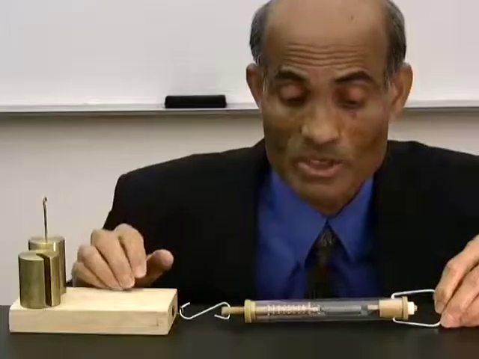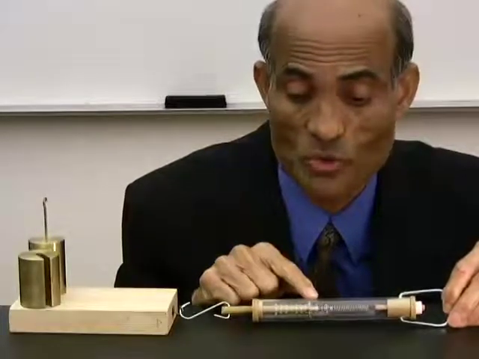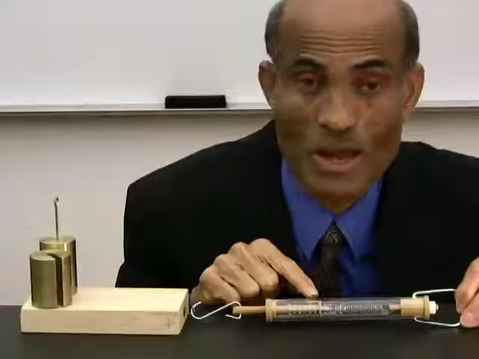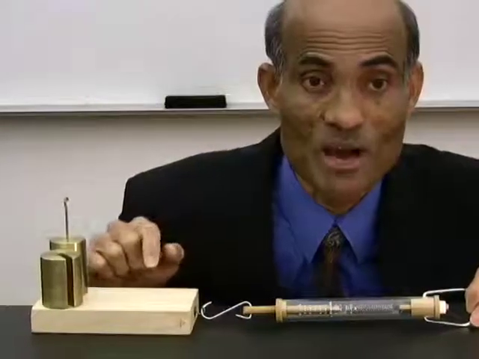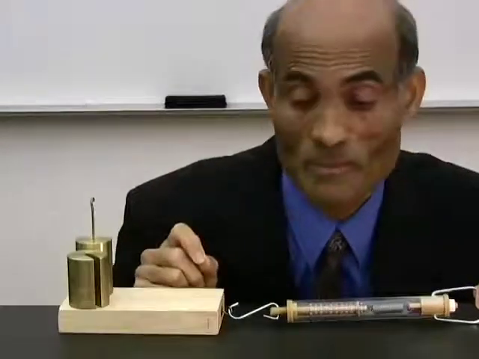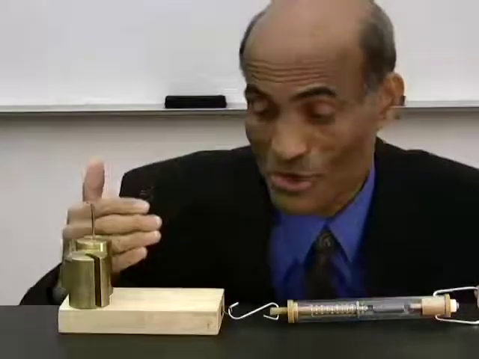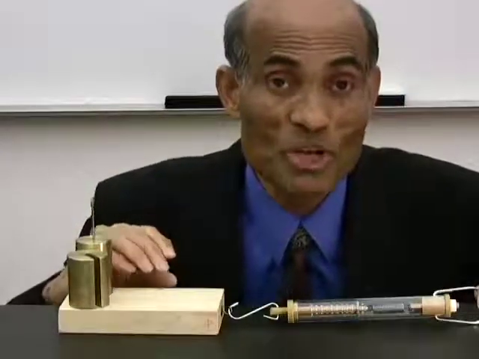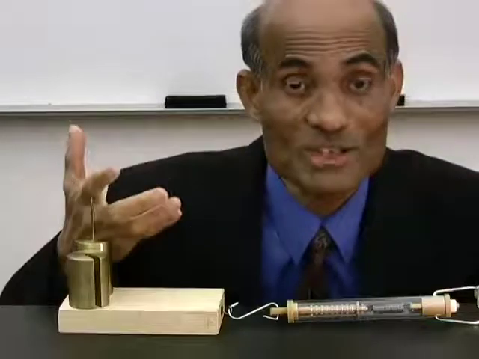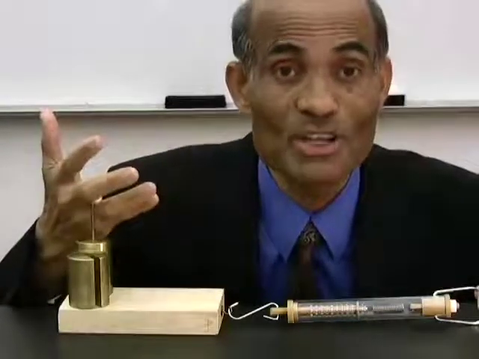Well, let me increase the applied force to 3 Newton, to 4 Newton. Well, I have now broken the friction. Now, what that means is, as you increase the applied force, the frictional force between the two surfaces will increase. But the frictional force cannot keep on increasing.